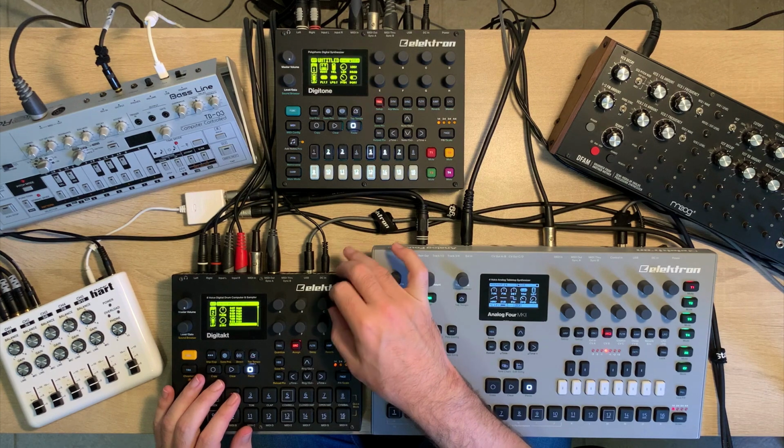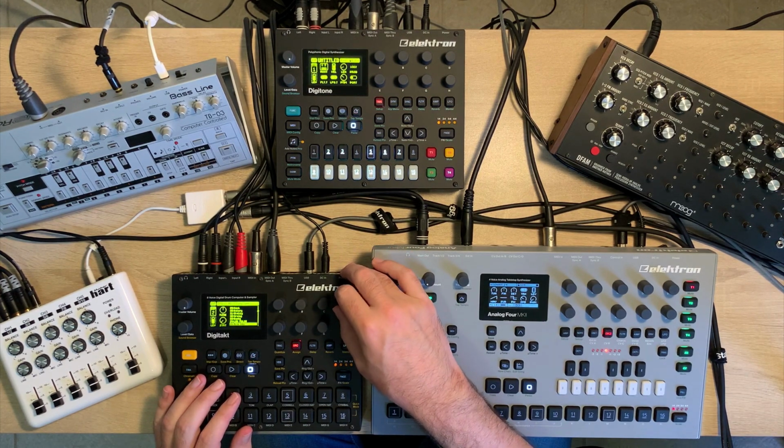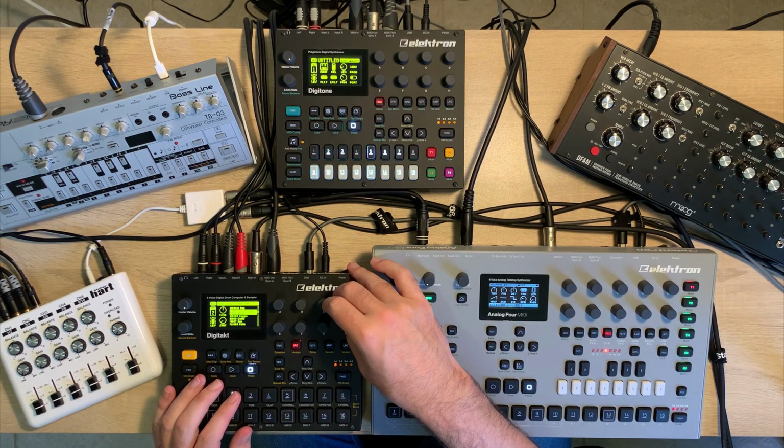Second track. And let's choose another kick drum, but use it as a bass maybe. I think I'm going to use this on one of the other tracks. Let's see.